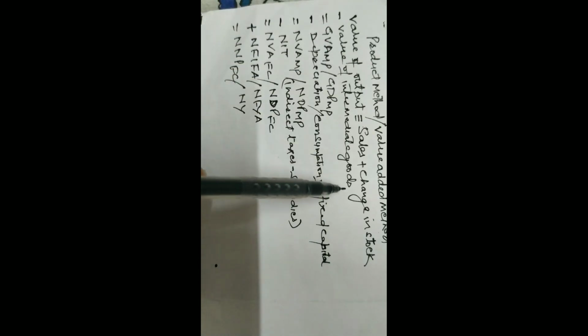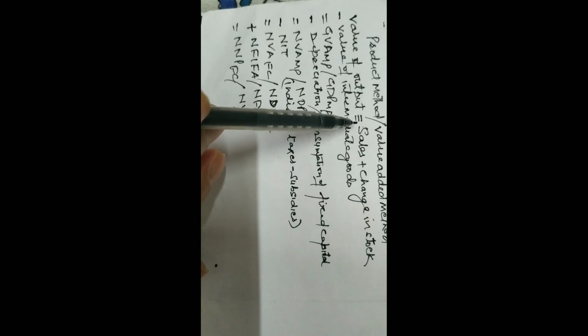So let's recap. First of all, we should have the value of output or sales plus change in stock. We must know these values. From these values, we subtract the value of intermediate goods, such as raw material. We deduct these values from the value of output, which is equal to the sales plus change in stock.